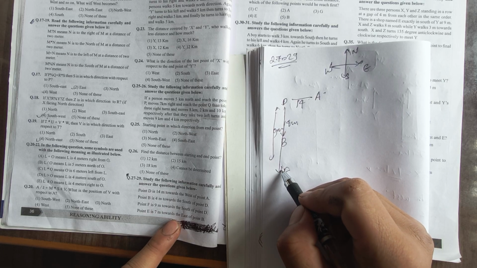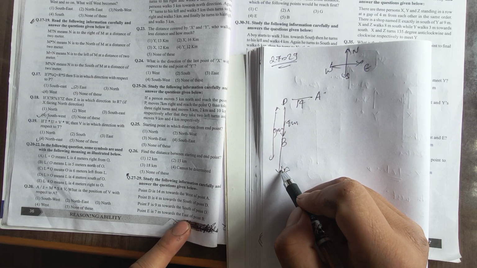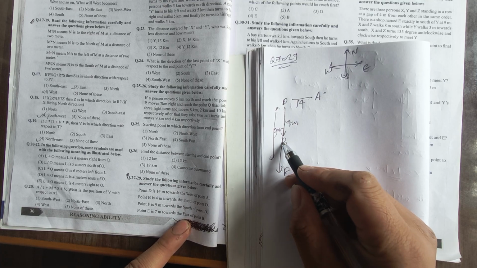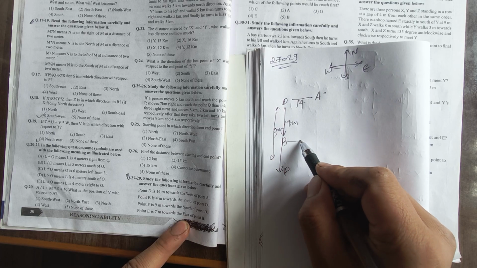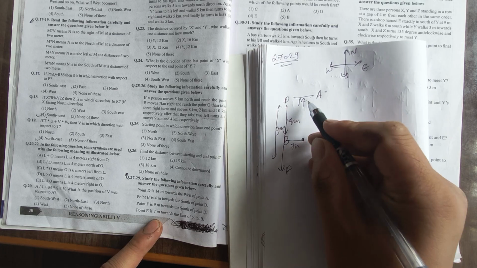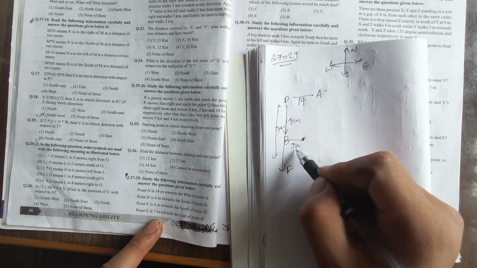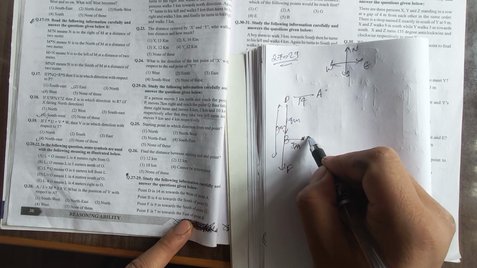Point E is 7 meters toward the east of point B. So this is point B, and east will be this direction, and here it says 7 meters. Since this is 14, let's consider half of it, 7 meters. And this is point E.